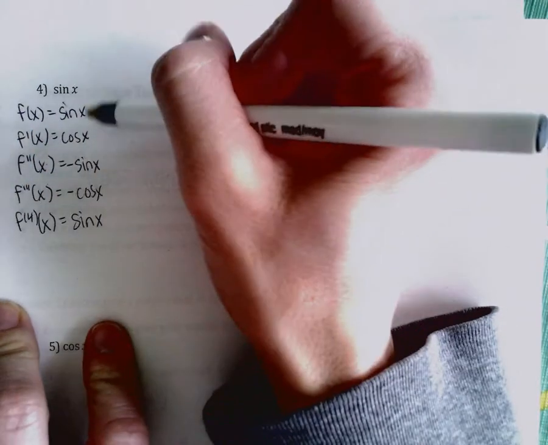Okay, so here we go. For sine x, let's look at lots of derivatives here, actually. So we have f of x is sine x. F prime is cosine x. F double prime is the derivative of cosine, negative sine x. F triple prime is negative cosine x. The fourth derivative then would be positive sine x. So now we're back to the top of our cycle.